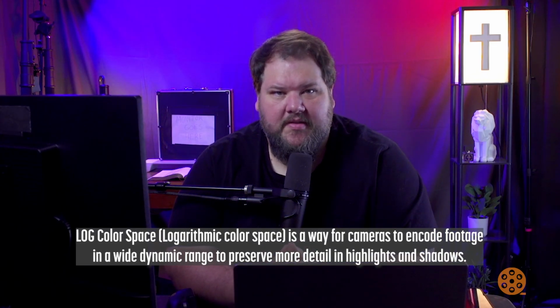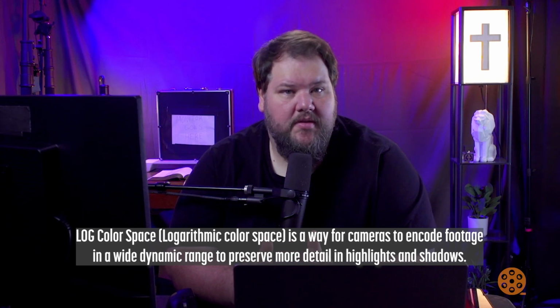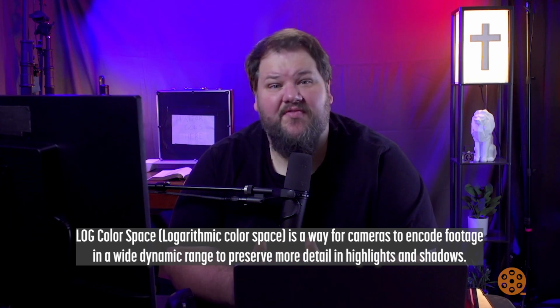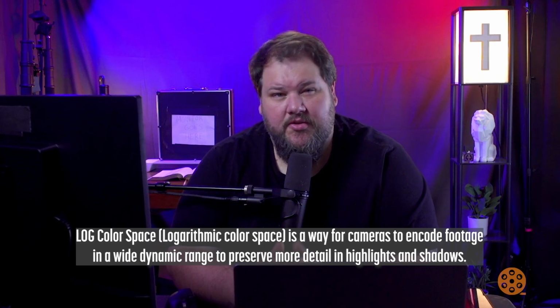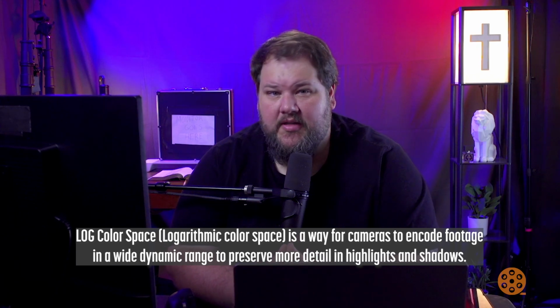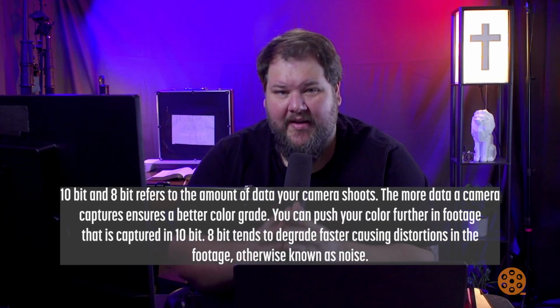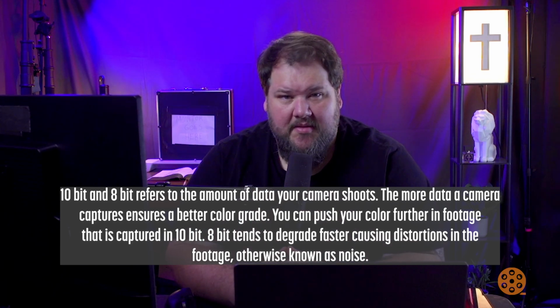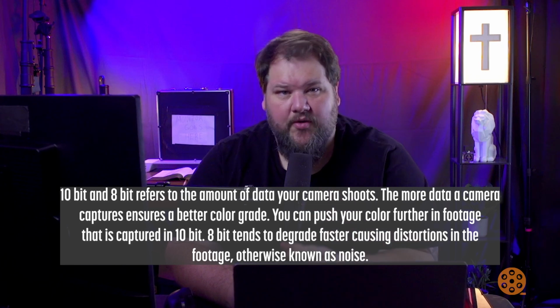So why is it so flat? I shot in a color profile called log. What log basically does is allow you to have a lot of dynamic range. It gives you a lot of color data to work with. Some of your cameras might not have log. That's fine. I just suggest that you shoot in a very flat profile if you want to get into color correction and color grading. If you want to get into color grading, I suggest that your camera shoots 10-bit, meaning it's got a lot of data to work with.